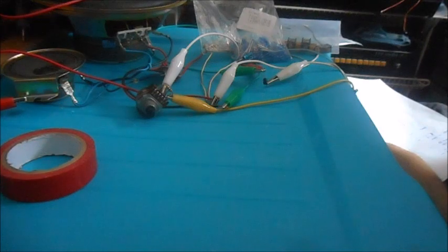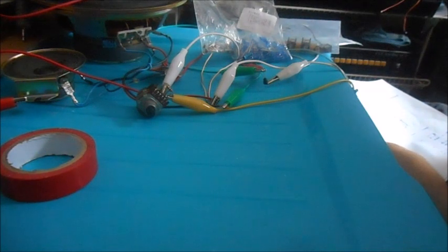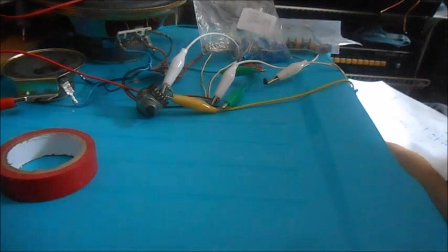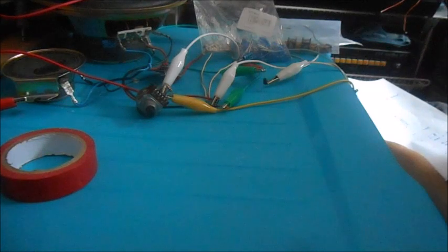Here I use the TR-606 16-step drum computer. I've already arranged it in the low tom trigger out. We will make a melody with the low toms.